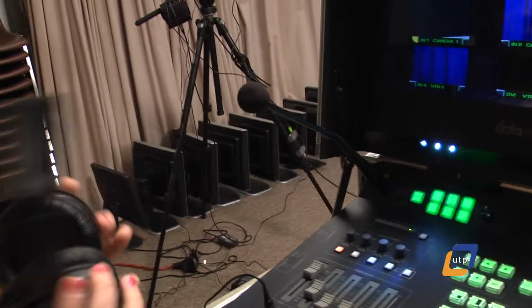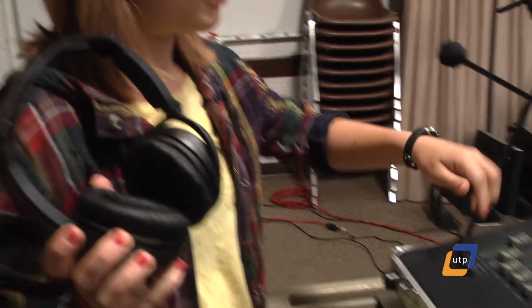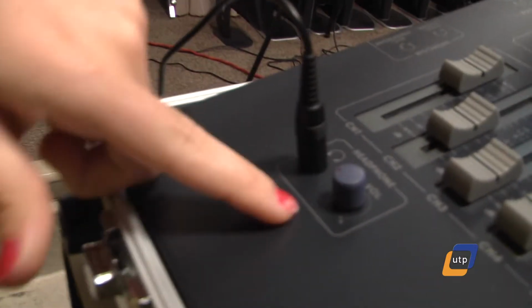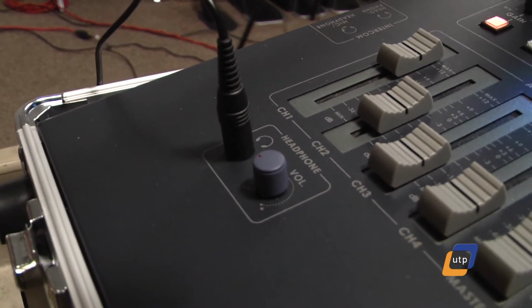Headphones, so you can monitor audio here. They just plug in right here on the top left, and there's a volume level there, so you can set the volume for the headphones.